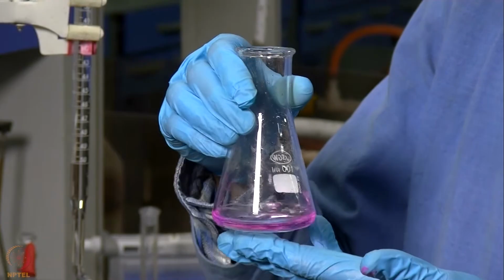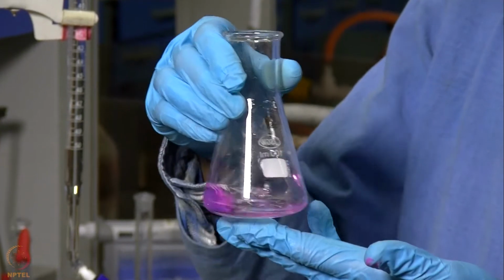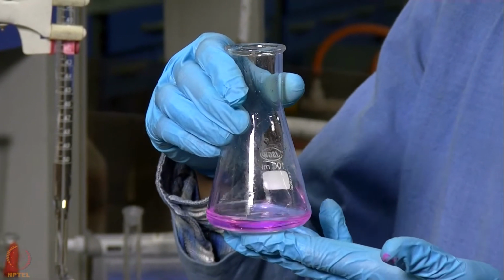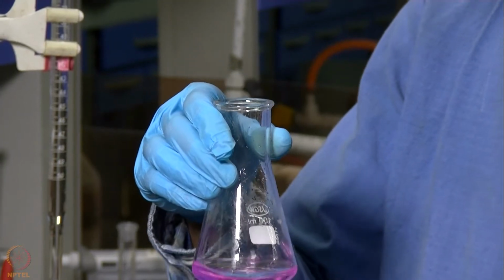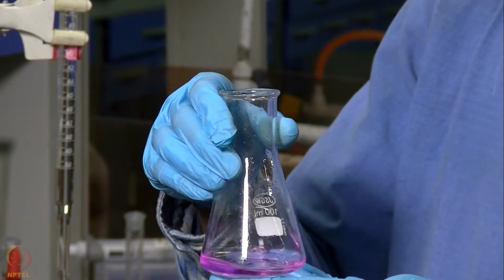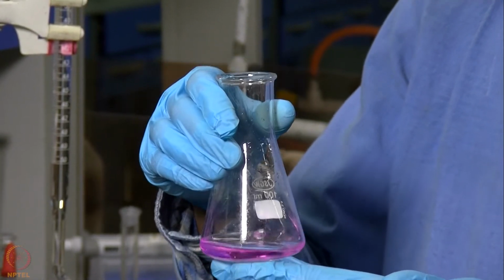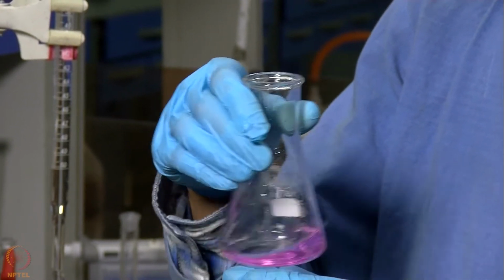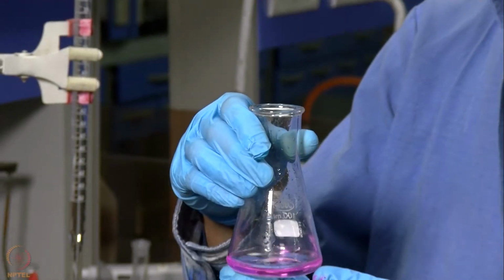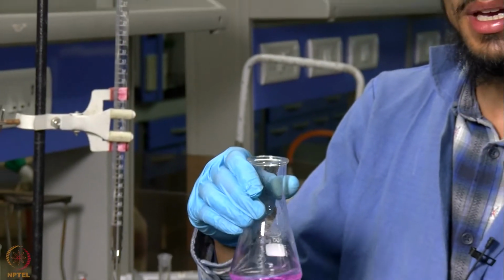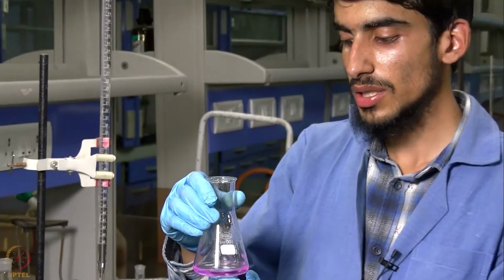Now we can see that our solution has changed from colorless to slightly purple, which indicates that the reaction has reached its end point. Phenolphthalein is colorless in neutral or acidic conditions, but purple in slightly alkaline or alkaline media. Because we have added a slight excess of NaOH to determine the end point, the solution has turned purple.